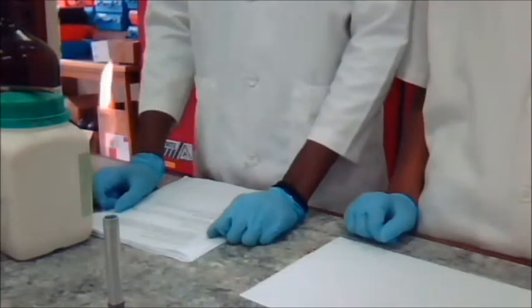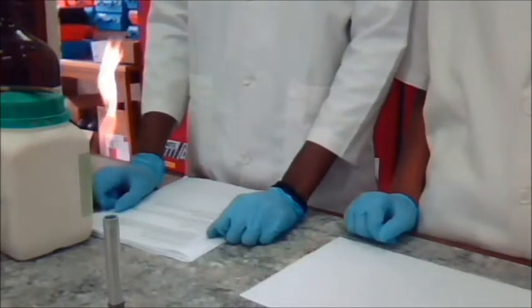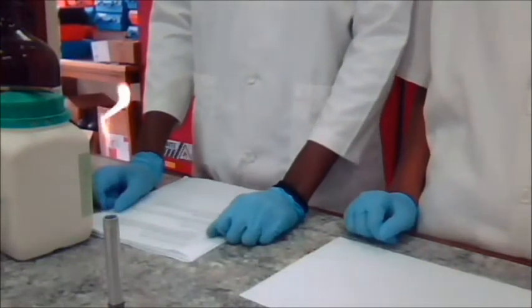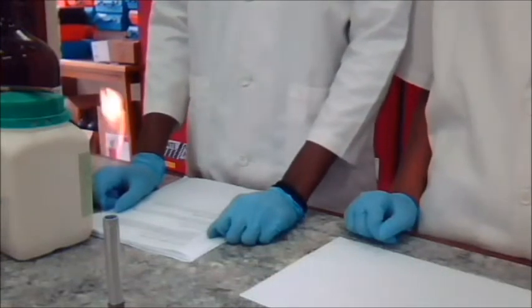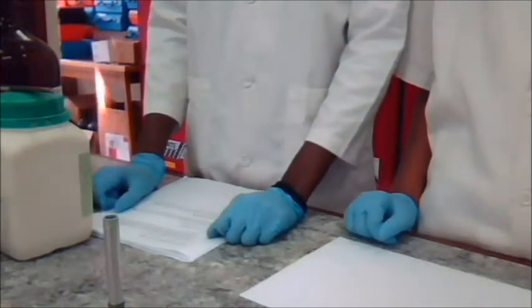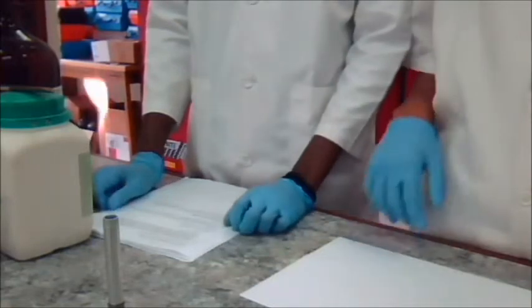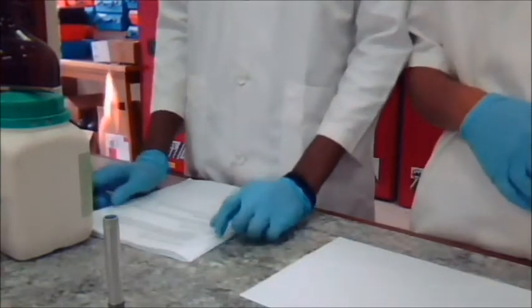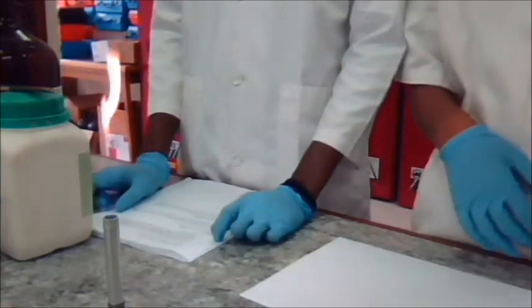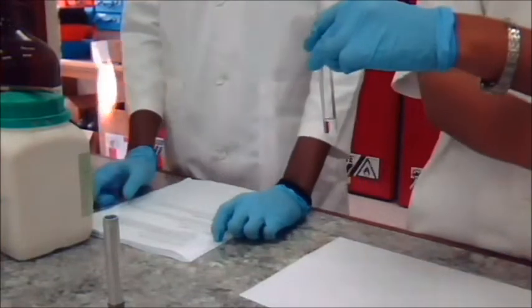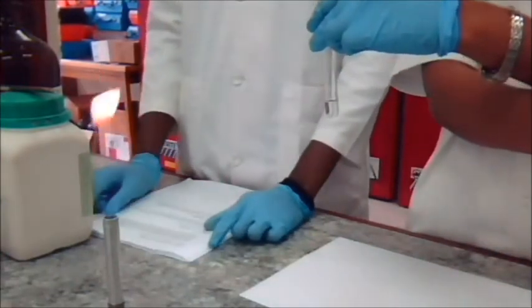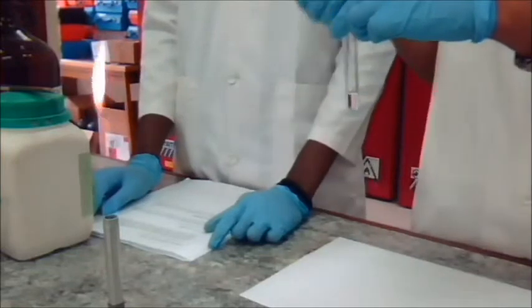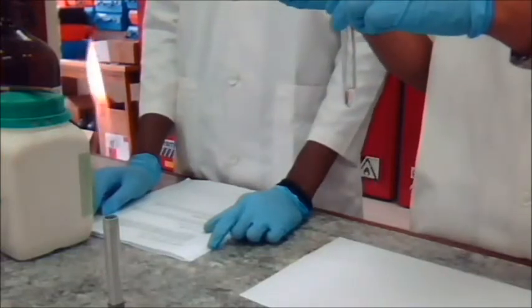Now we're going to do the potassium permanganate test for alkenes. The known compounds we are going to use are cyclohexene and toluene. First, we're going to dissolve 2 drops of a liquid or 25 milligrams of a solid in 2 mL of water or ethanol. We're using ethanol.